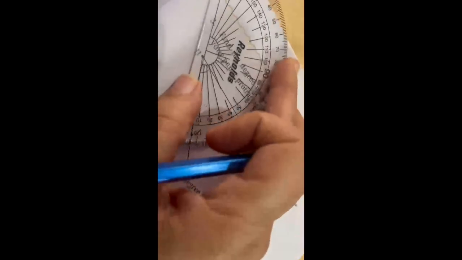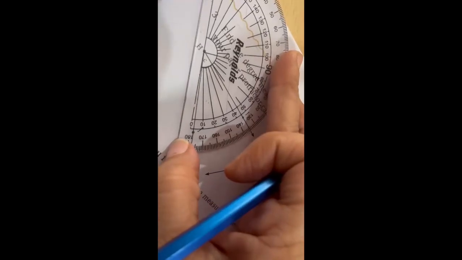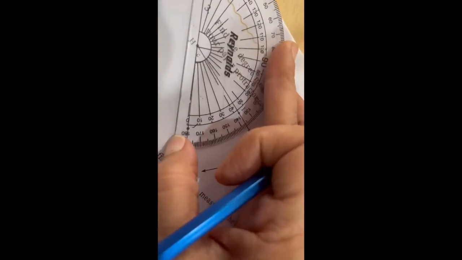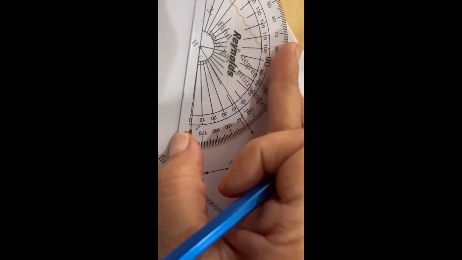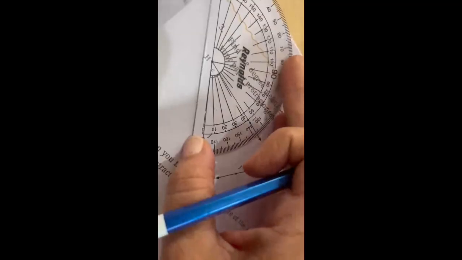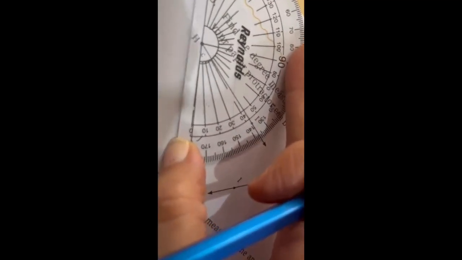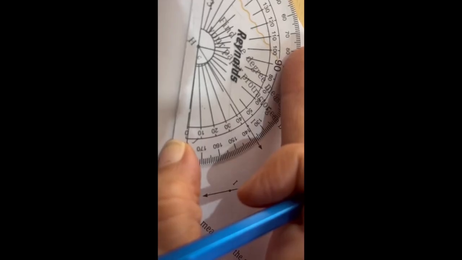So this is the baseline. Your HJ is the baseline, and if you align your protractor, this is the vertex and this is the baseline. If you align like this, we will get 40, as you can see, 43 degrees. So this angle is 43 degrees.